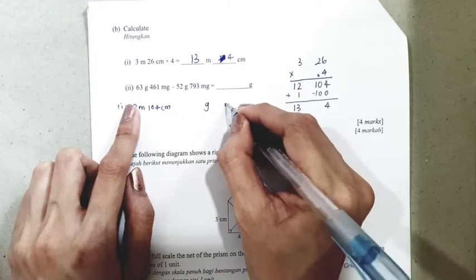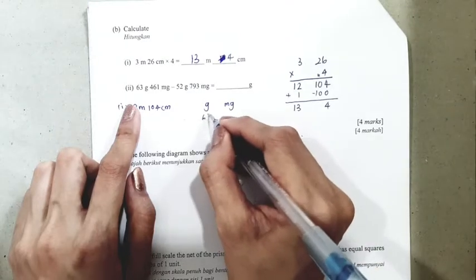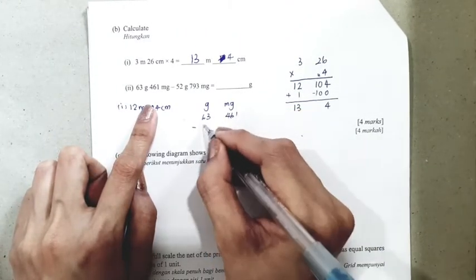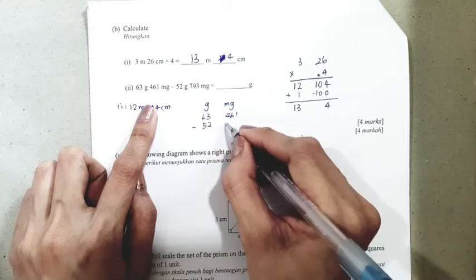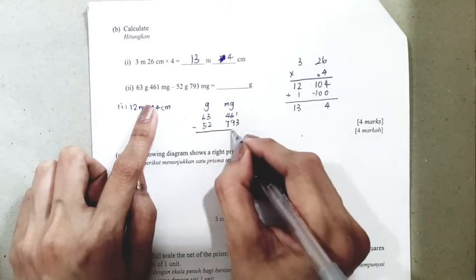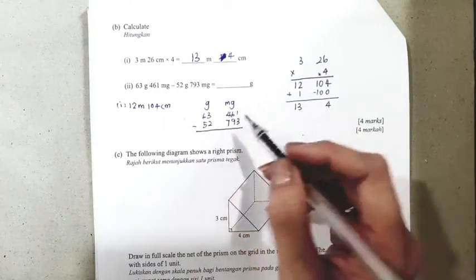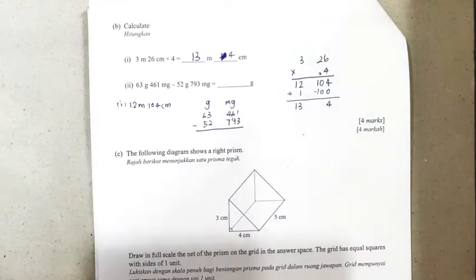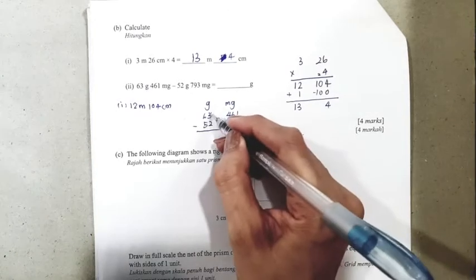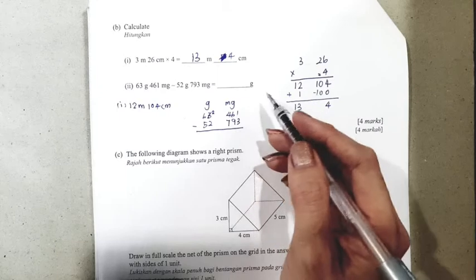Gram and milligram, we write the ones on top and the figure at the bottom. And then minus 52 gram 793 milligram. And let's minus this. Now, not enough to minus. Now, we look at the number as a whole item over here. So we do not have enough milligram to minus this, so we got to borrow from the gram. So 1 gram is 1,000 milligrams.